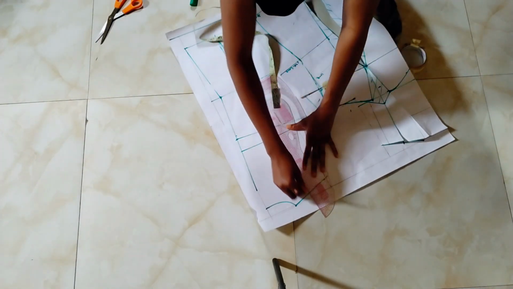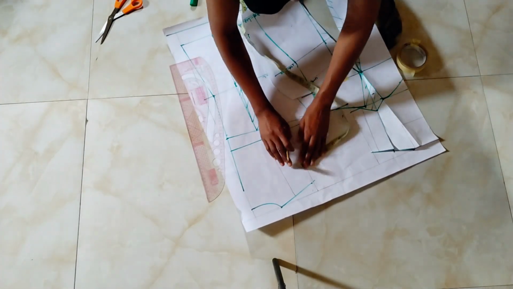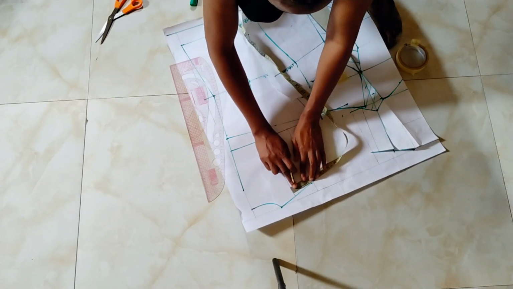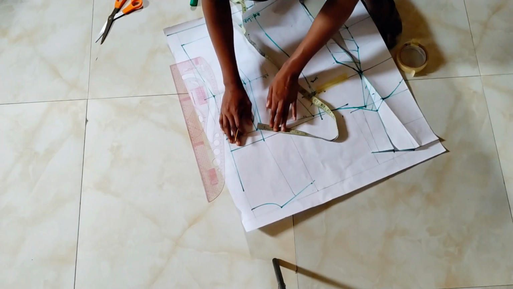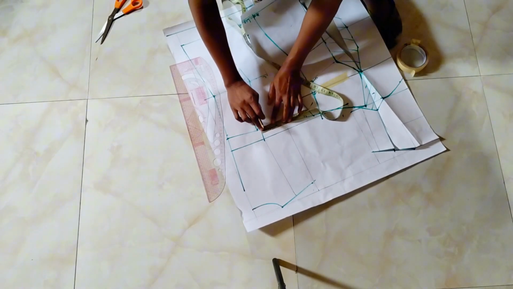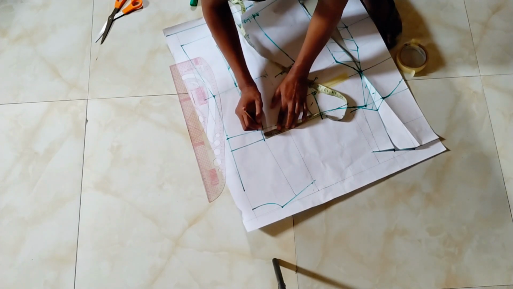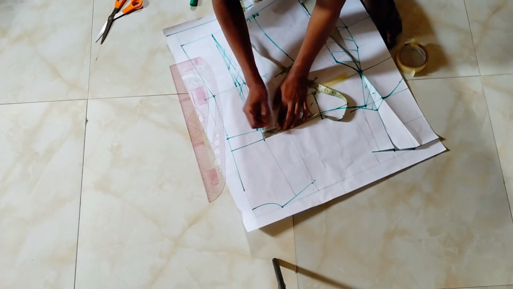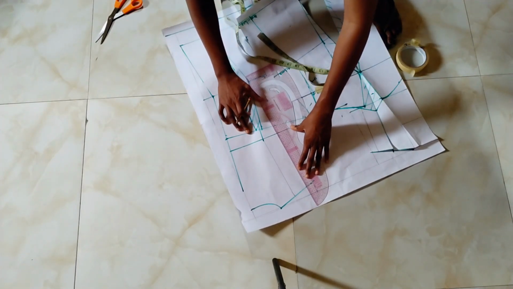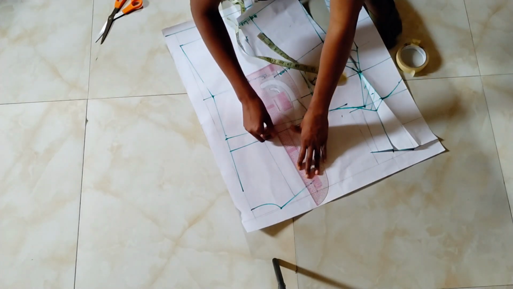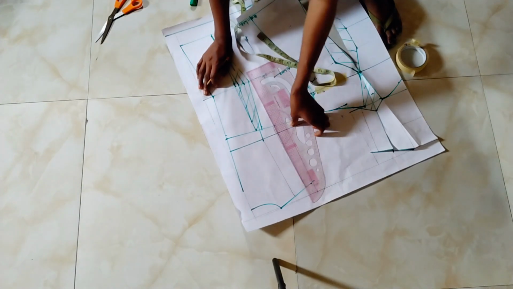I'm still also going to do it for the back shoulder, divide into two, and connect it to my dart line like so. And from this point, I'm going to take the 1.5 I did as well, and connect it to the end like so. We're almost done with the pattern.